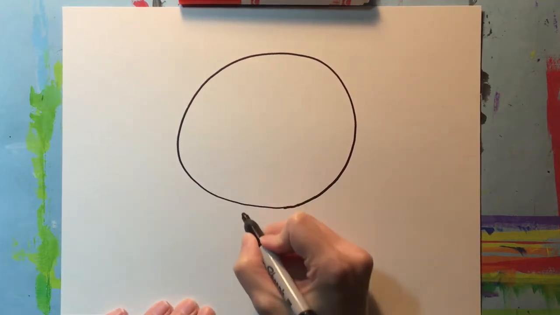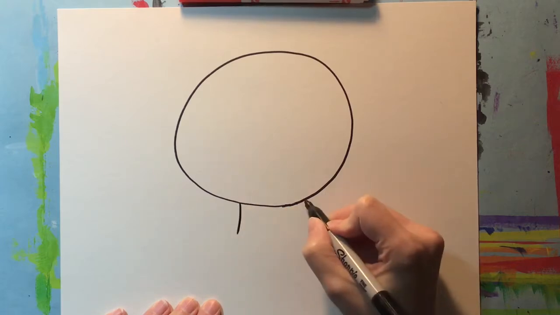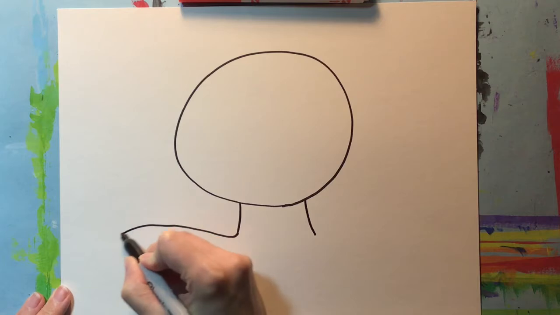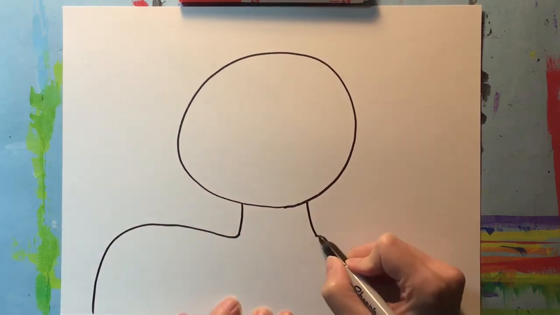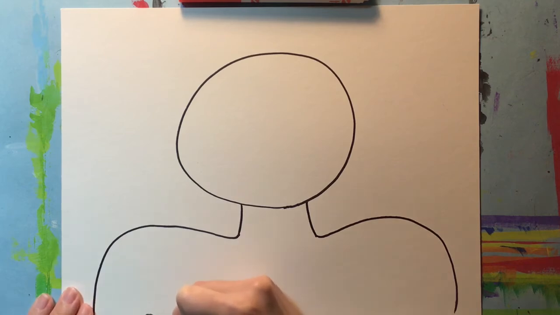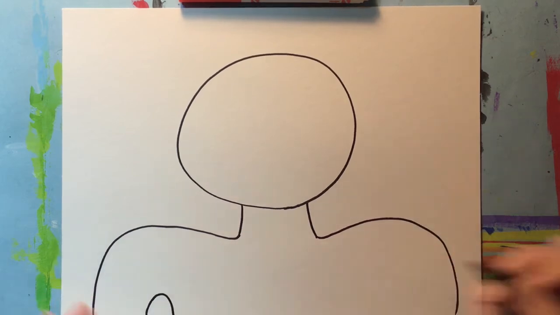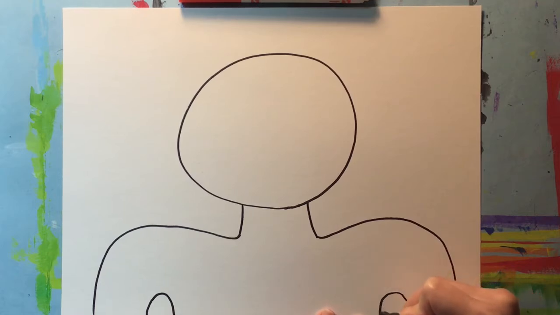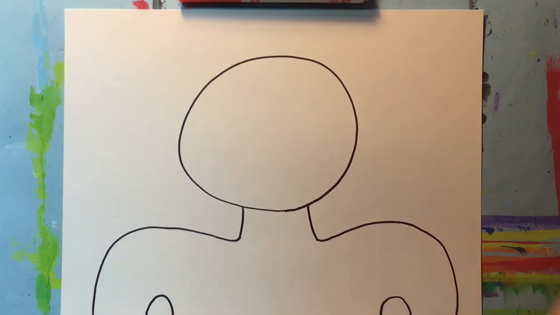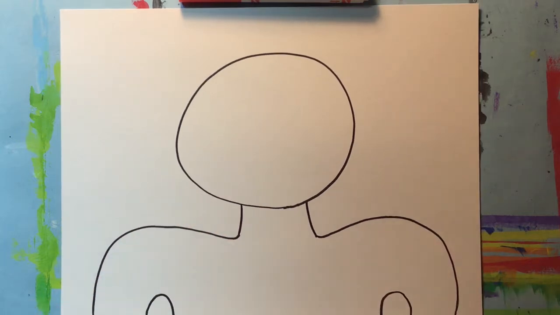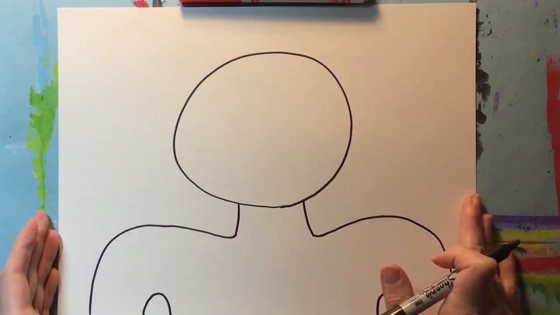And then I can also add a neck, which is two lines that come down, and then some shoulders, and maybe I don't see the whole arm, but I can see part of it, so I can add some little upside down letter U's to show that there's arms and a torso. So that's how I'm going to start my drawing.